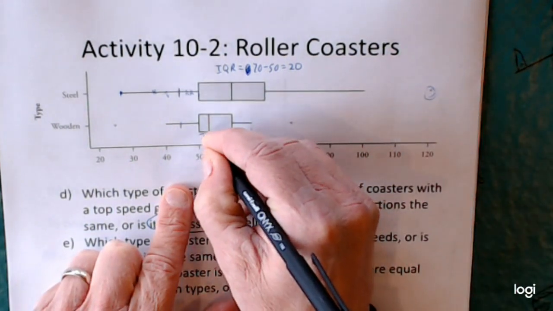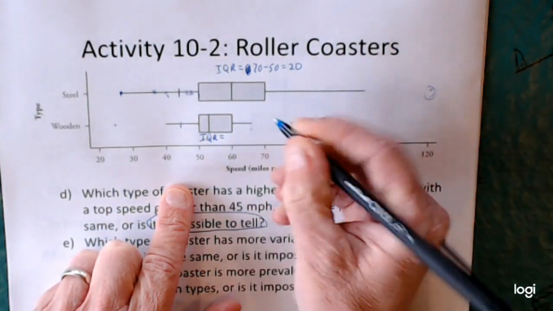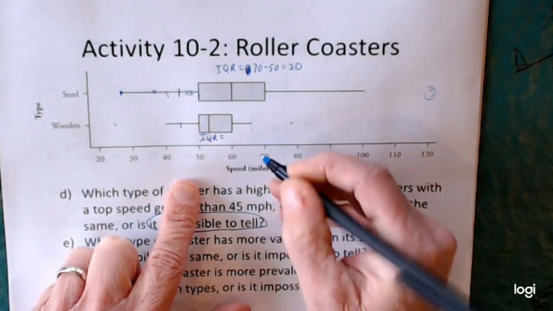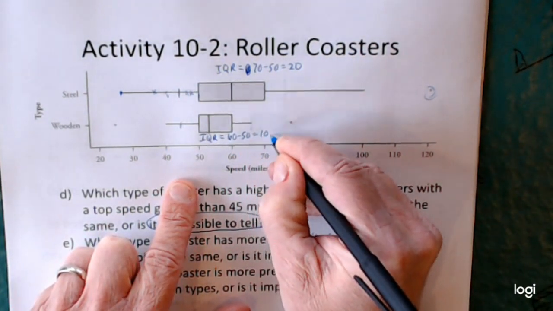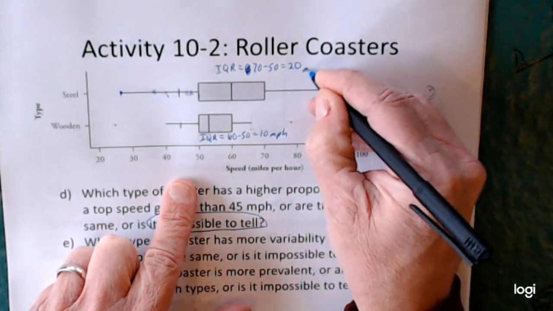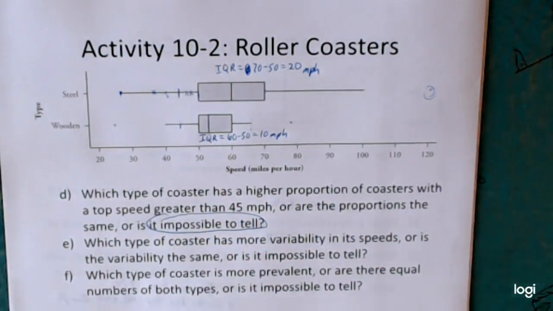And for the wooden coasters, the IQR is upper quartile minus lower quartile. It's 60 minus 50, or 10 miles per hour. So the IQR for the steel coasters, just like the range, is greater. So there's no ambiguity. The steel coasters have greater variability.